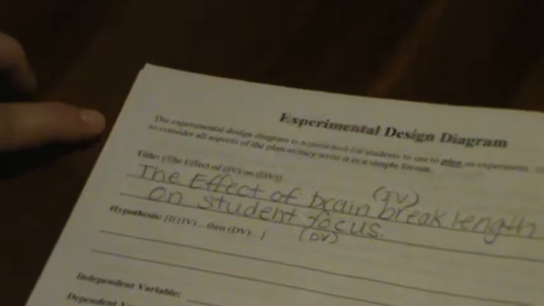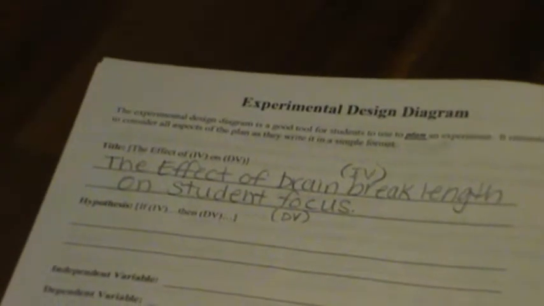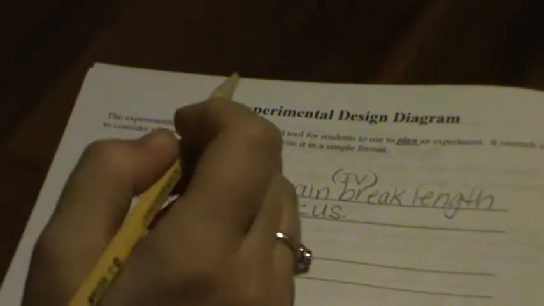And then the next thing I'm going to do on my EDD is just to rewrite my hypothesis. Sometimes you have to look back. That's why we have our packet. Let's see what I wrote. If I give my students a structured brain break of 5 minutes, then they will be able to focus longer.